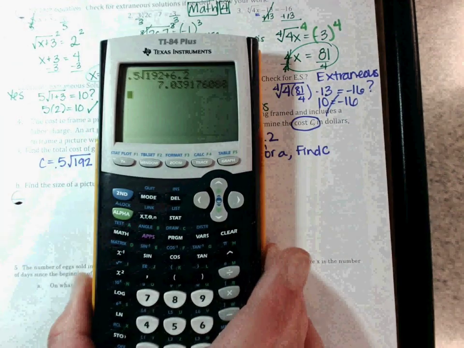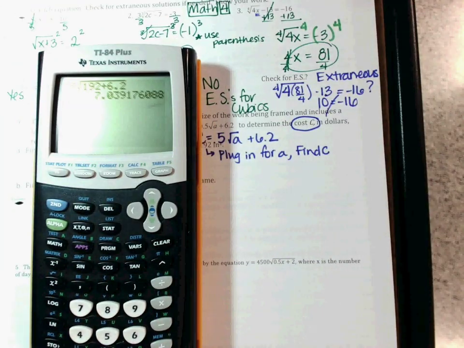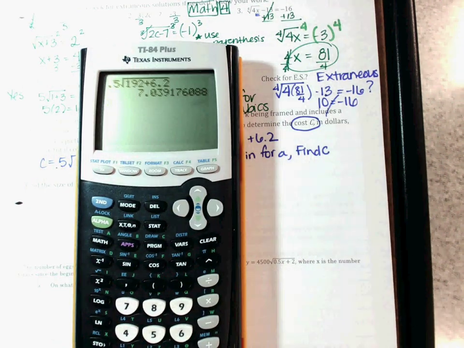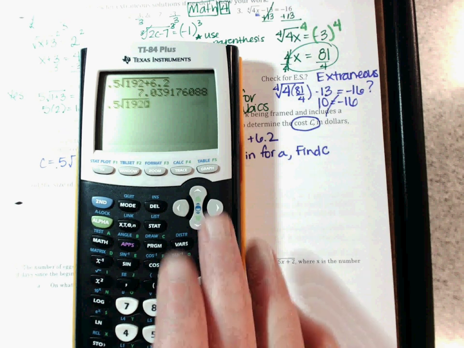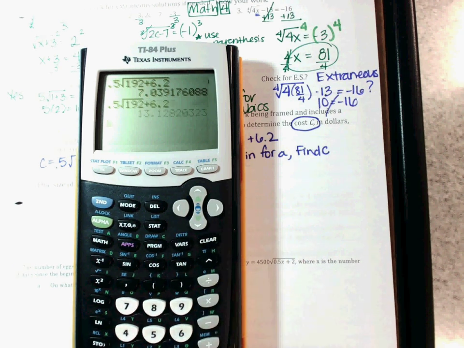What did I do wrong? The 6.2 is where? In the house, where it's not supposed to be. Make sure when you type it in, you get out of the house or it's going to give you the wrong answer. So 0.5 square root 192 plus 6.2, the correct answer is 13.12.